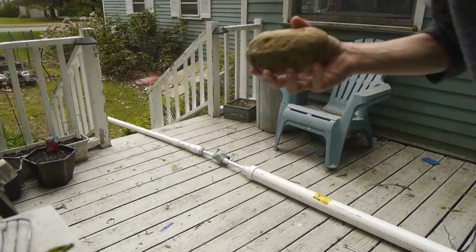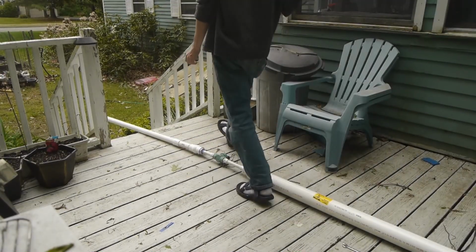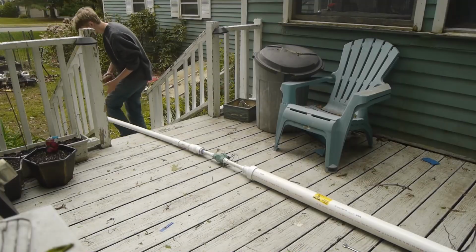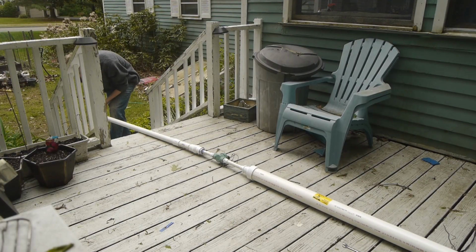I have a potato here. I have absolutely no clue if this is actually going to work, but we will see.